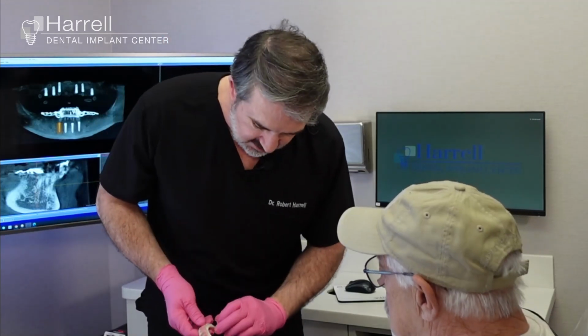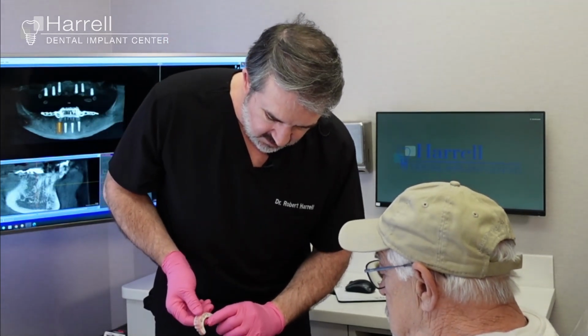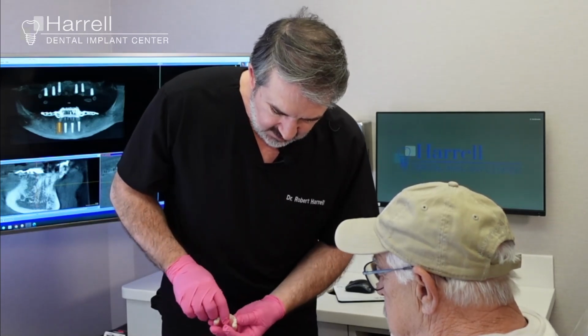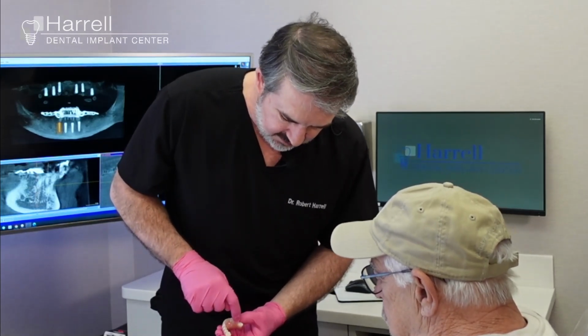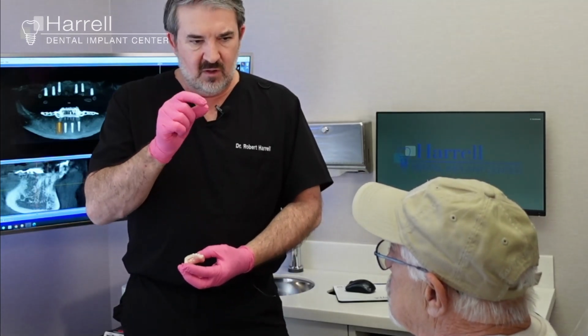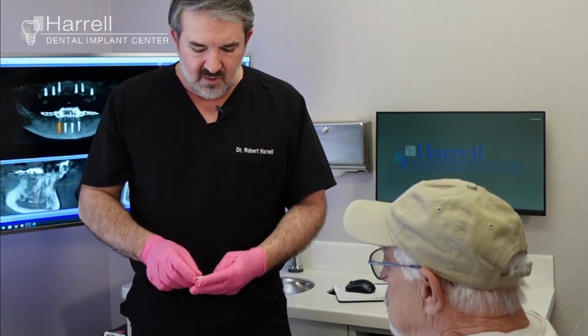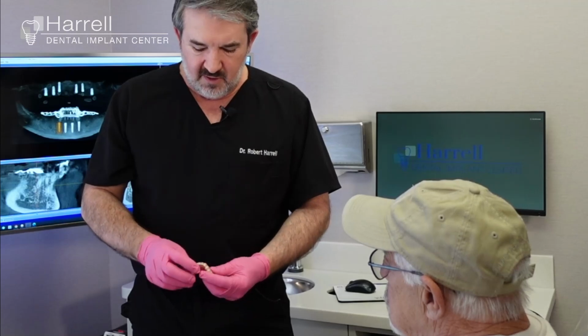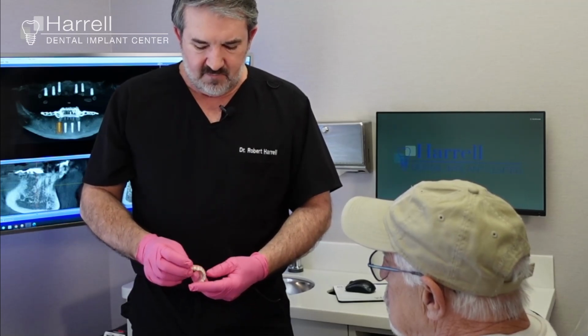zirconium, and then you can see here, this is where it sits on each individual implant. Right. And then the set screws come through the top. So it's a little screw that's about 5 millimeters long by about 2 millimeters wide. And once these suckers are in, they're in.